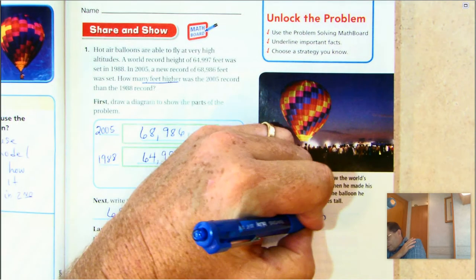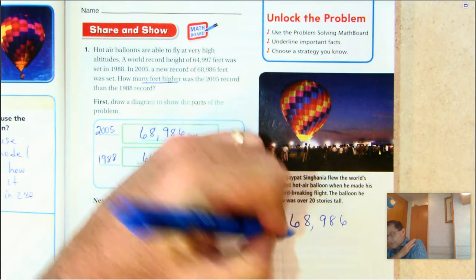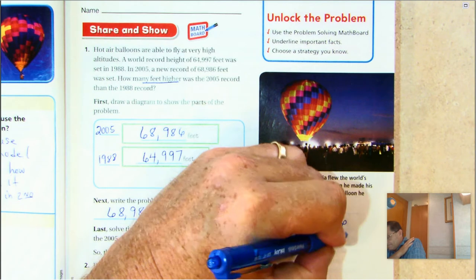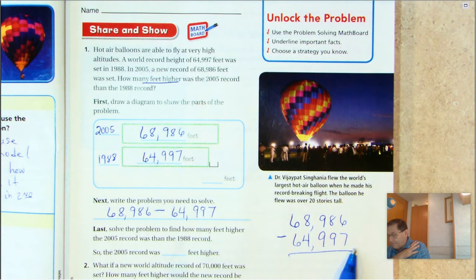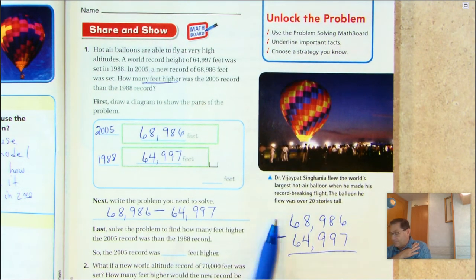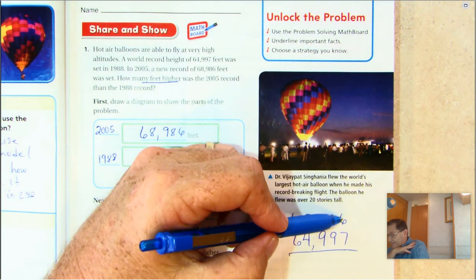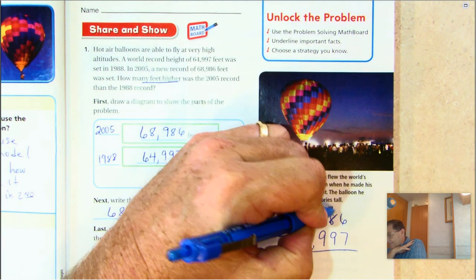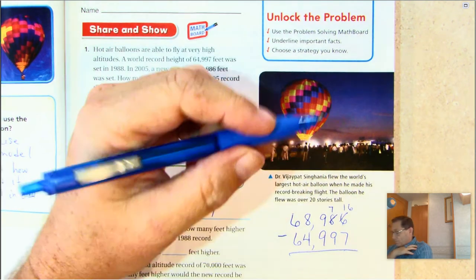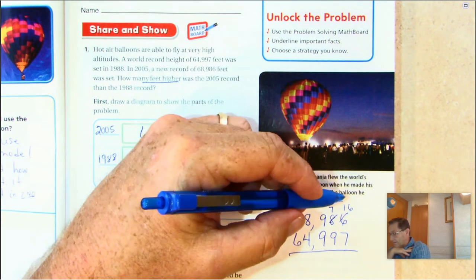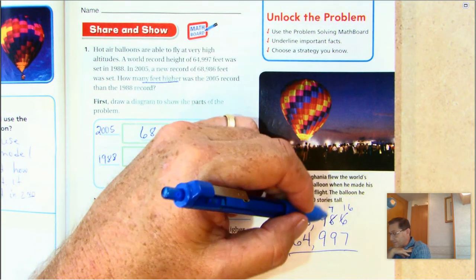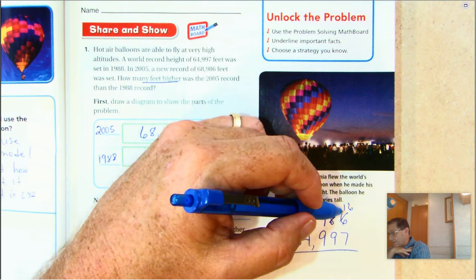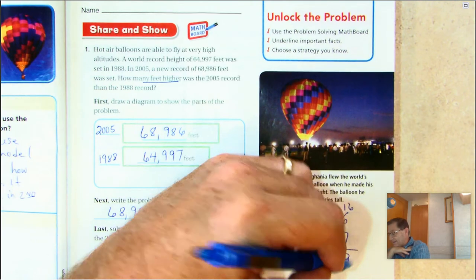Start with the greater number and subtract the smaller value. Okay, make sure that I've lined up each of the place values, and they do. I can't take 7 ones from 6 ones, so I'll regroup the 8 tens as 7 tens and 1 ten, and 10 ones. 16 take away 7 is 9.